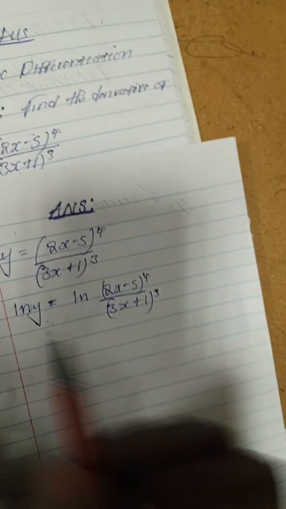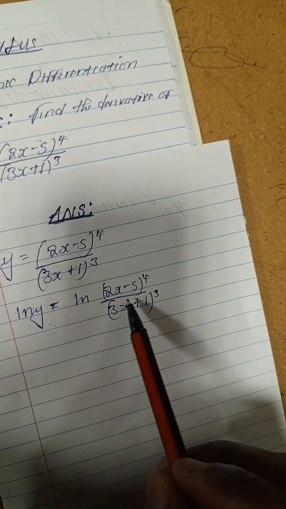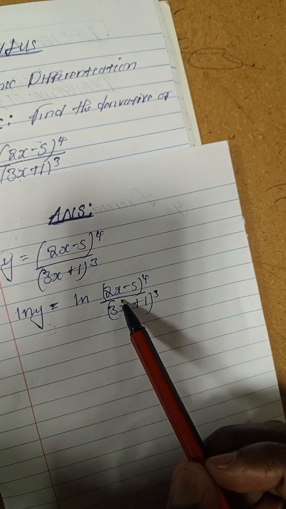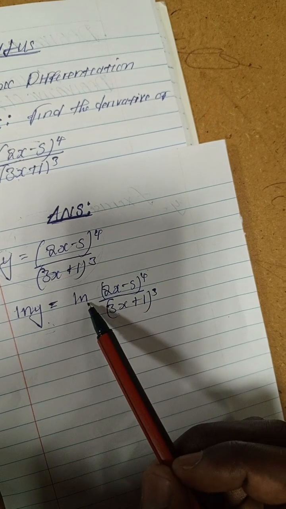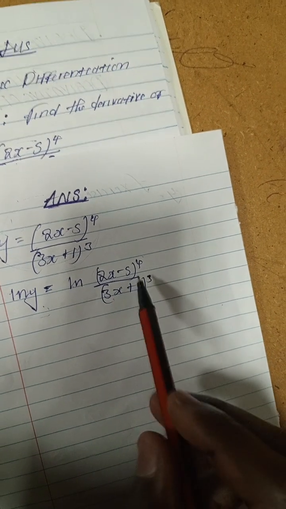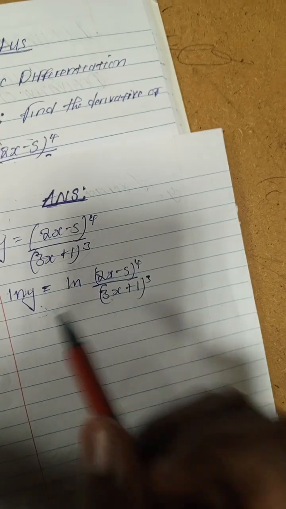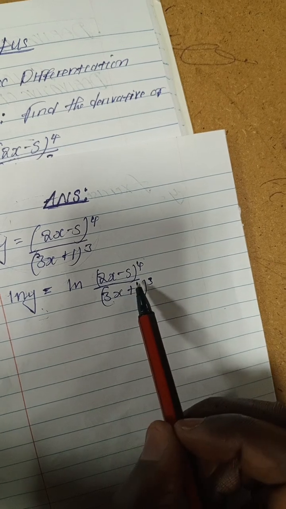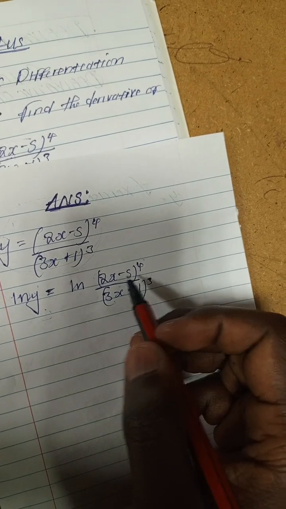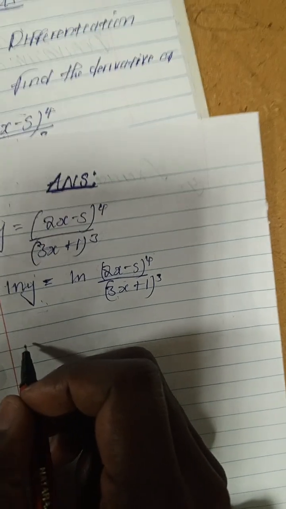So what we're supposed to do next is change this and write it into this log. It should appear on both sides. Here we have a fraction, and when the fraction changes, the division is going to be a negative. So in that process, let me demonstrate it.